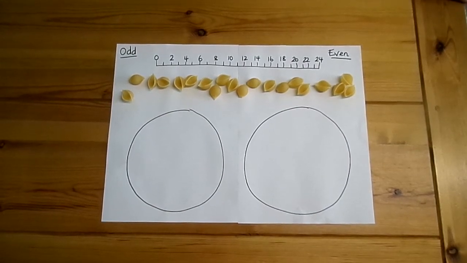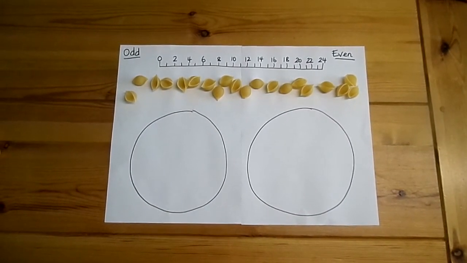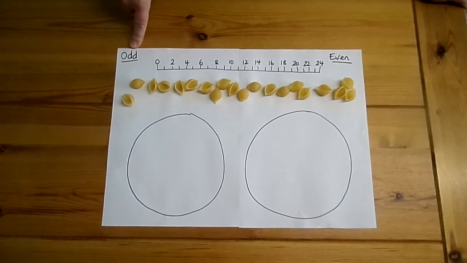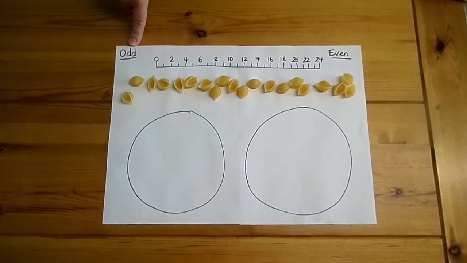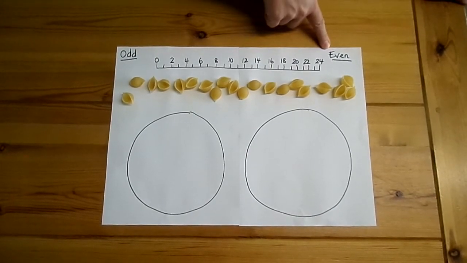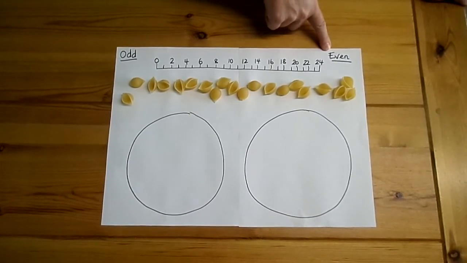So how do you know if a number is odd or if it's even? Well, if a number is odd, that means that it cannot be divided by 2. If a number is even, that means that it can be divided by 2.